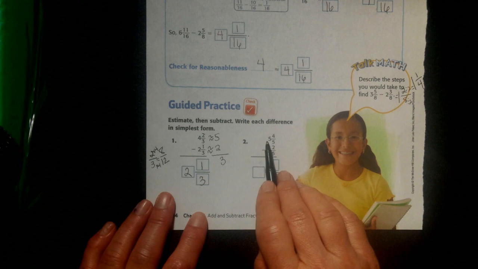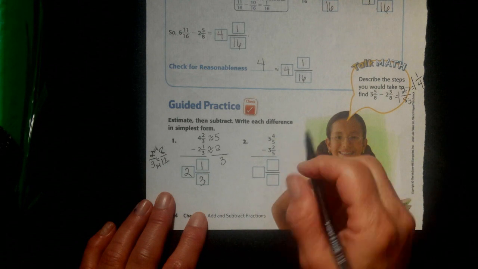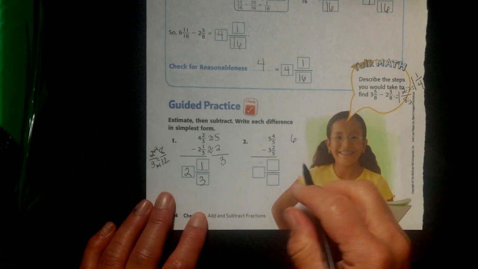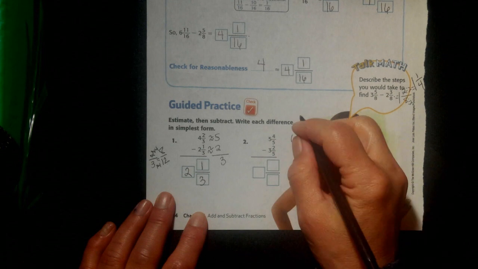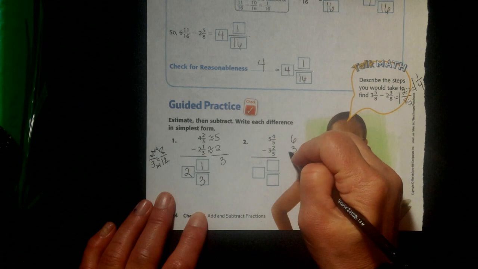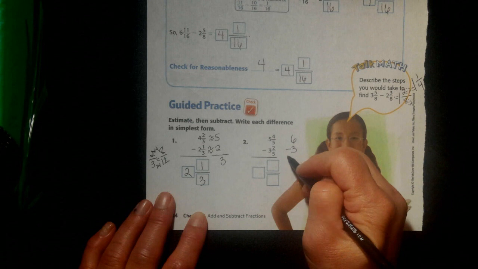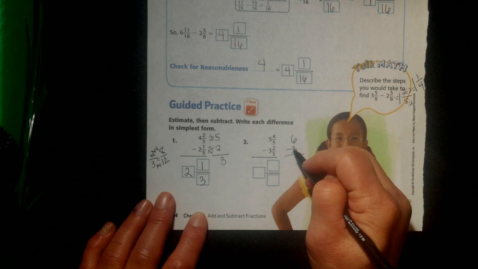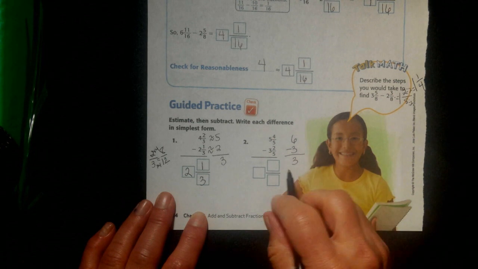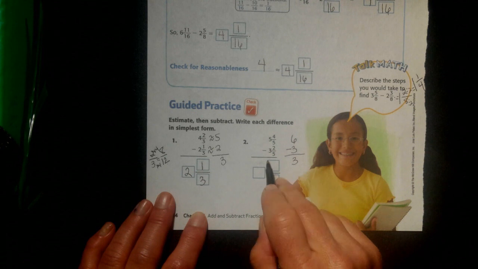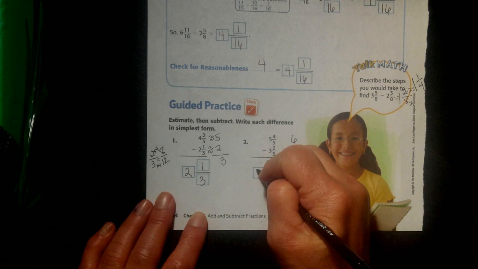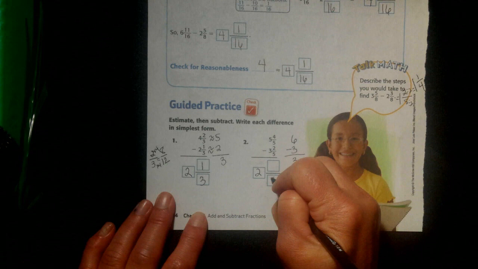All right, my next one. 5 and 4/5 is almost 6. 3 and 2/5 is almost 3, is closer to 3. So I'm going to subtract. 6 take away 3 is 3. I'm going to see if my answer here was close to 3. So 5 take away 3 is 2. I'm going to put my 5 here.